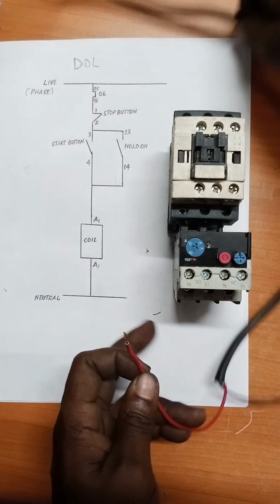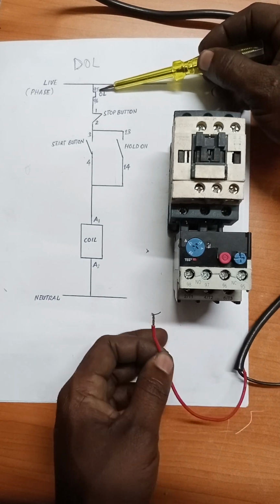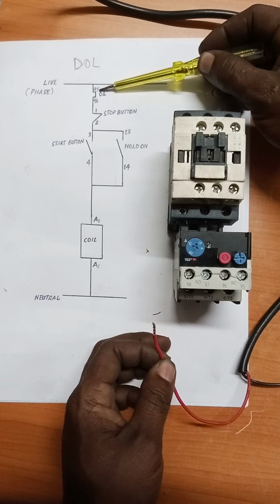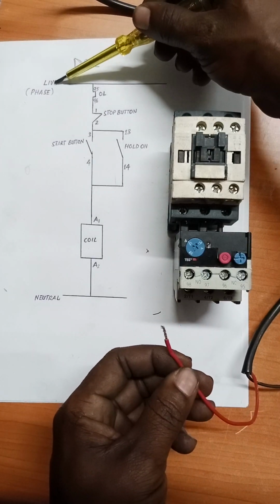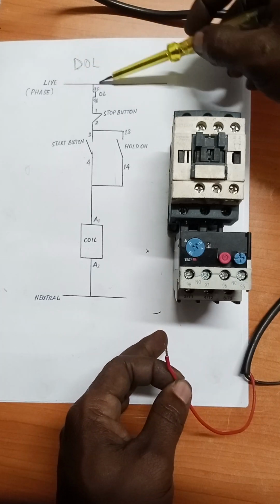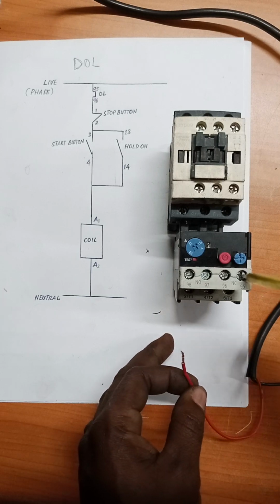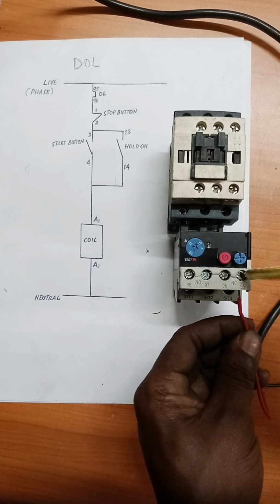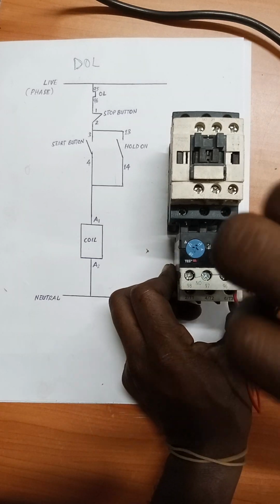As we can see from our diagram, we have 95. This is our overload. This wire is from the phase, coming directly to the overload 95. So this is our 95 overload, this is where our power comes in. We connect it.